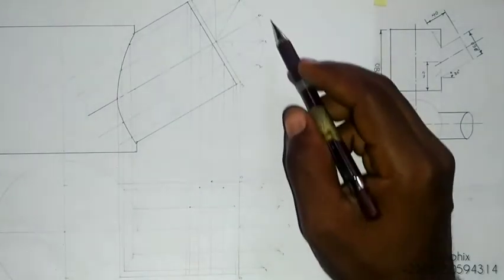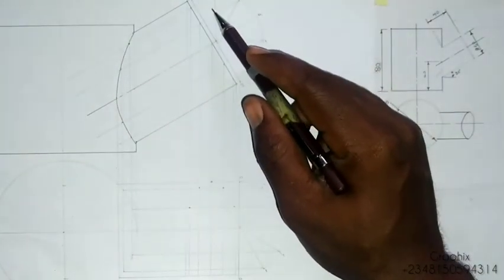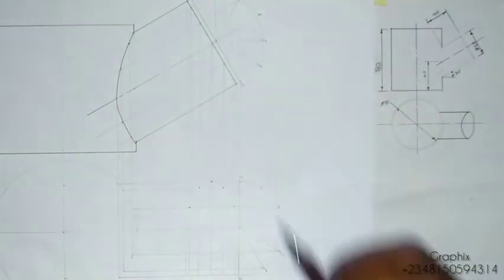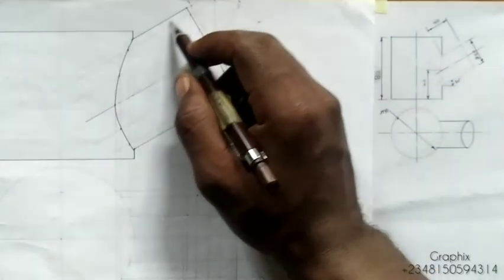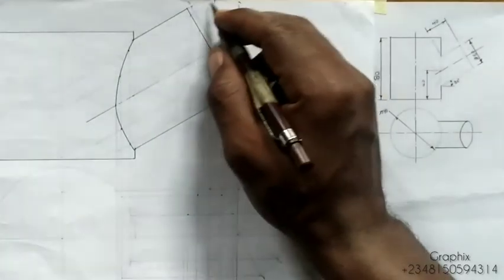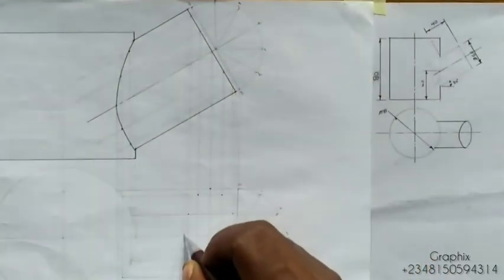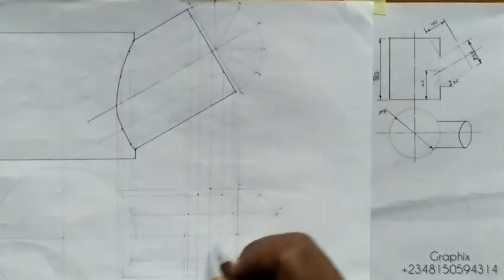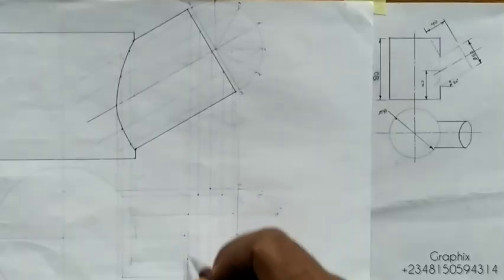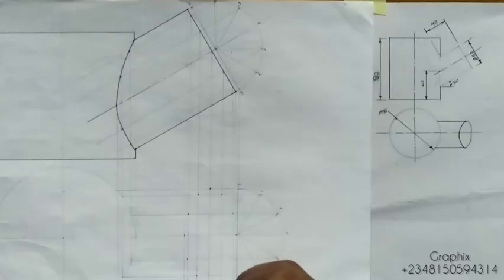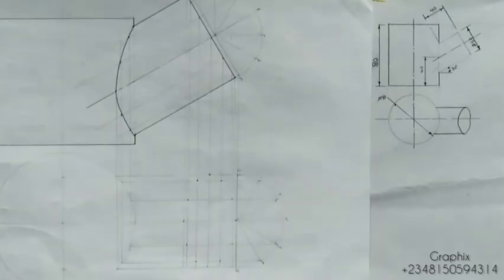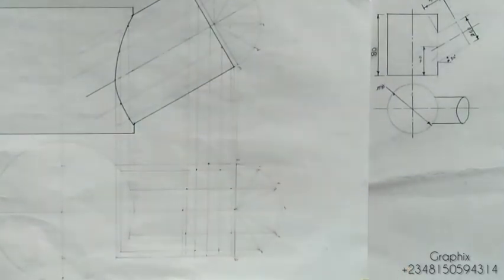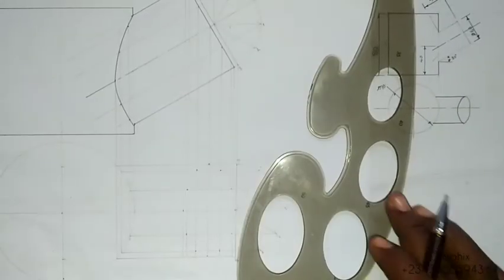Then the same thing with 3. This is 3 coming down to meet 3 also. The other 3 is coming down to meet 3 here at this point. So the same thing, you repeat the same process for everything. So we have these at this point, this point, this point, this point, this point, and this point. At the end of the day, you'll be having this shape, and you're going to connect them together using your French curve. So use your French curve to join these points together.